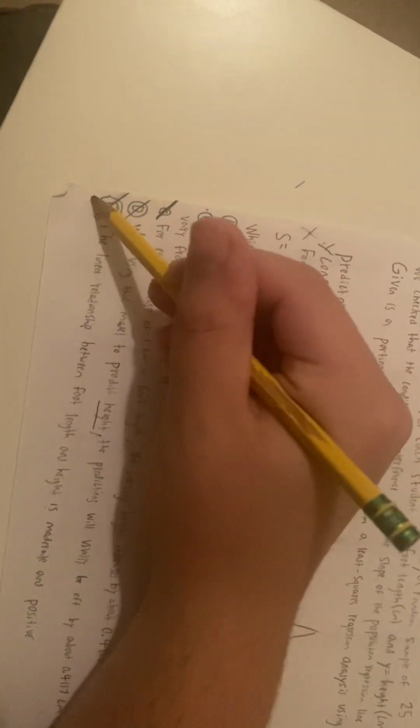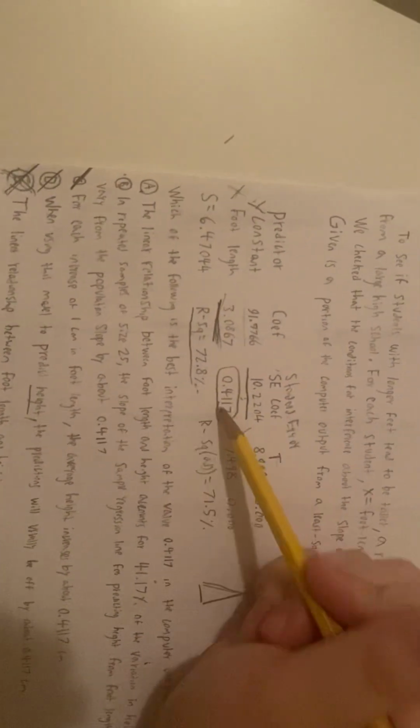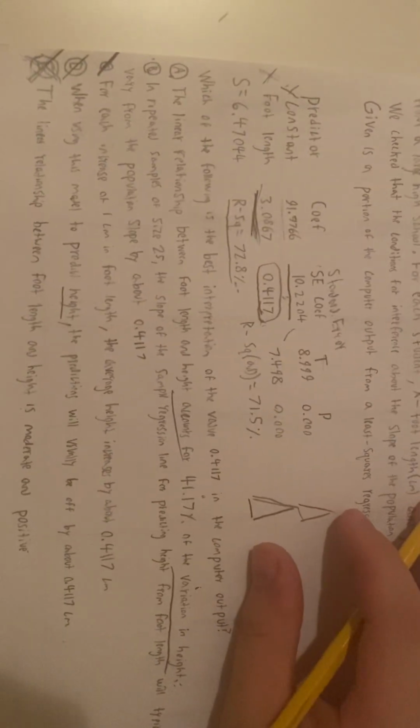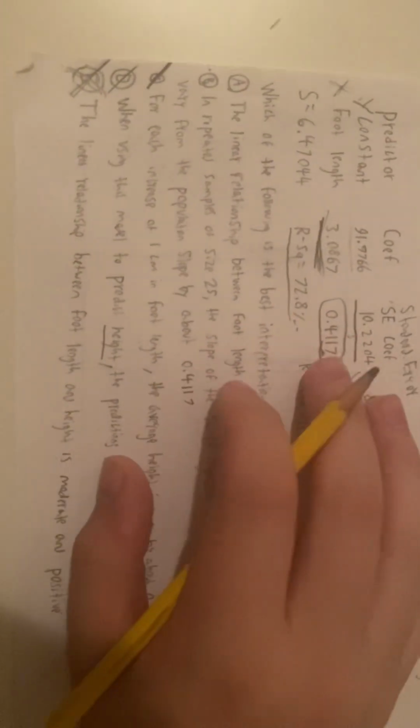That also makes E disqualified, because that's not 0.4117, that's R squared. And this is also R squared because it's talking about accounting for the variation in height, so that will not be our magical number. So moving on to B.